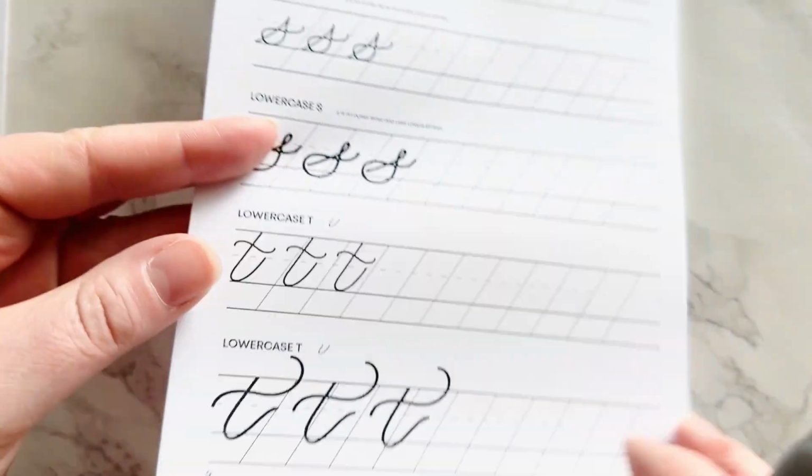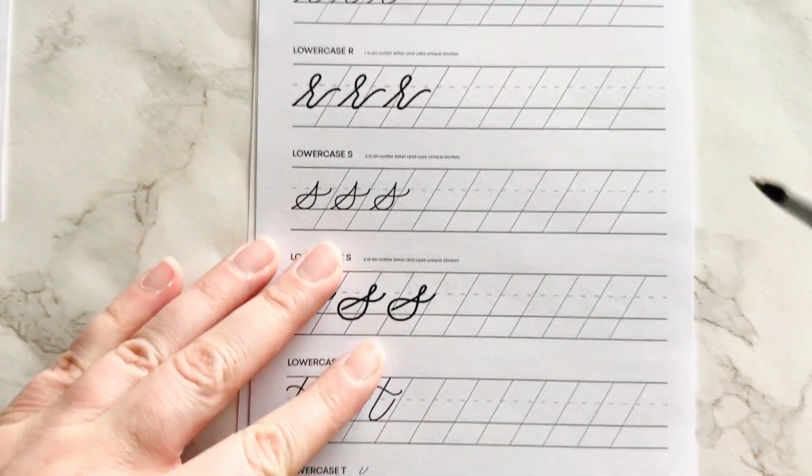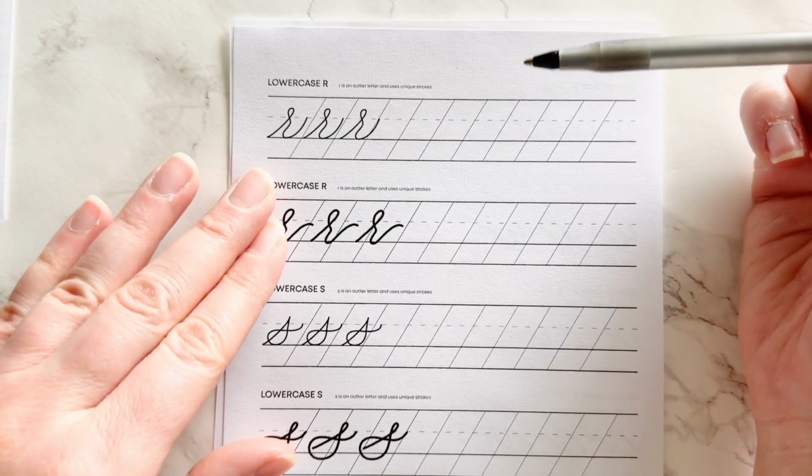And that page is done. I thought I had to flip it over, so set that one to the side. I just like keeping them all in order, so that's why I have you just set them to the side when you're done.